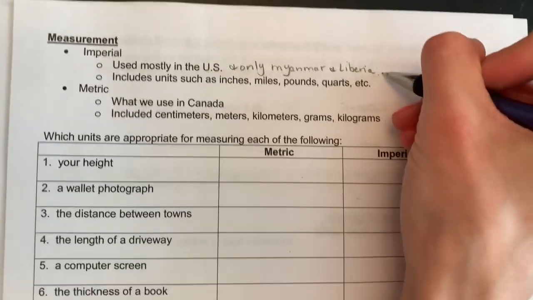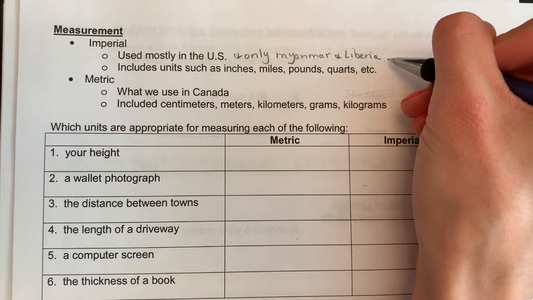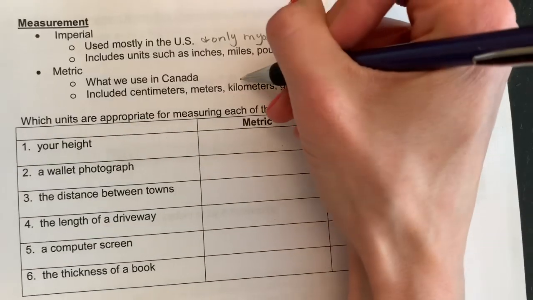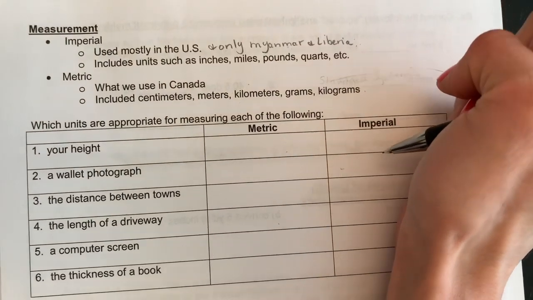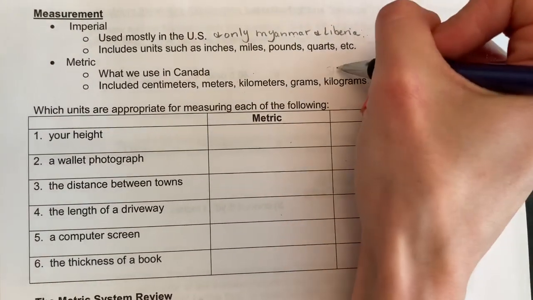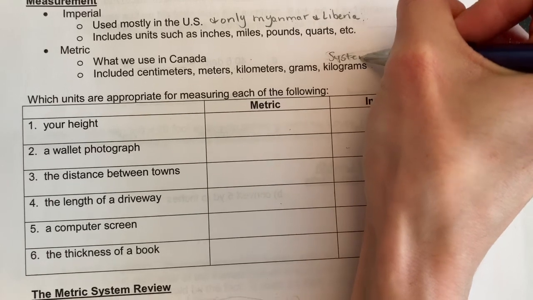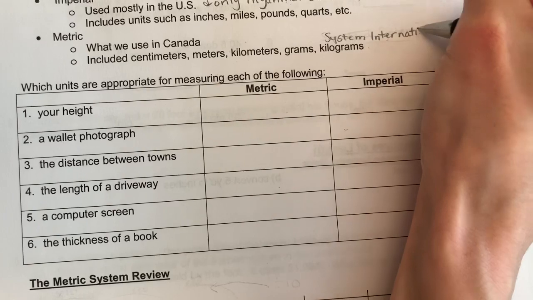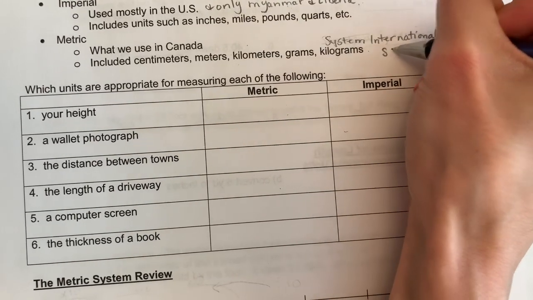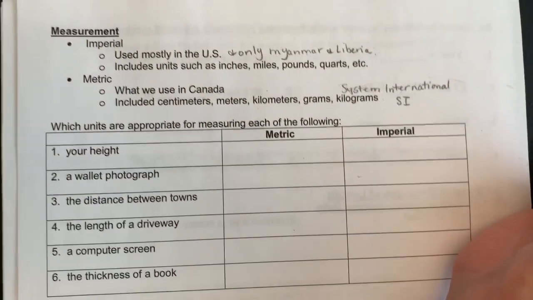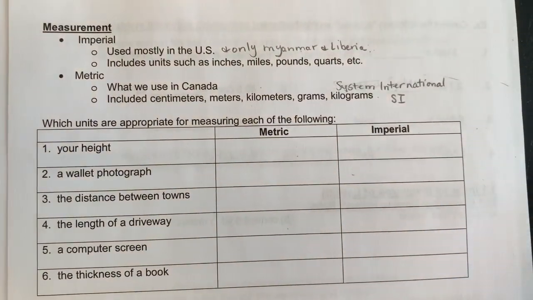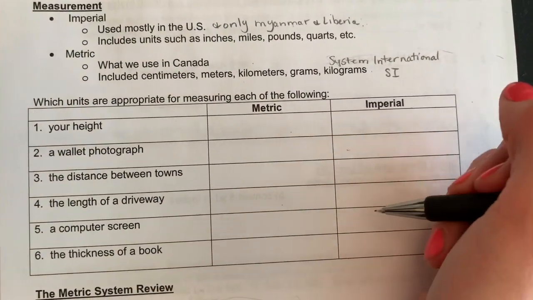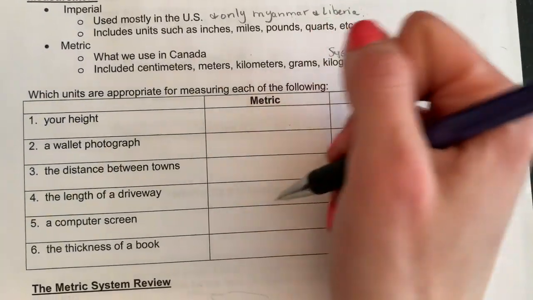Now, interestingly enough, only Myanmar and Liberia are the only other two countries in the entire world that use the imperial system. Every other country in the world uses the metric system. It's also called System International, also known as the SI system. So we use centimeters, meters, kilometers, grams, kilograms, etc. So we're just going to go through these examples and figure out what would be best to use.